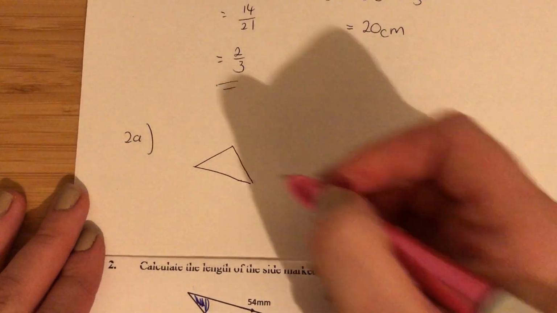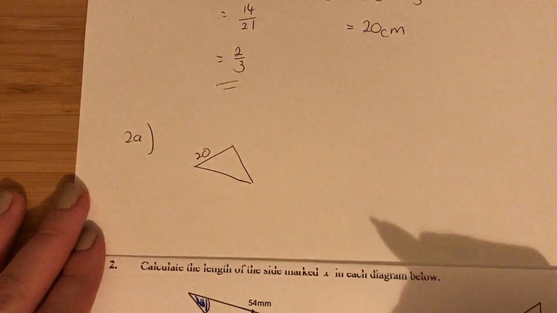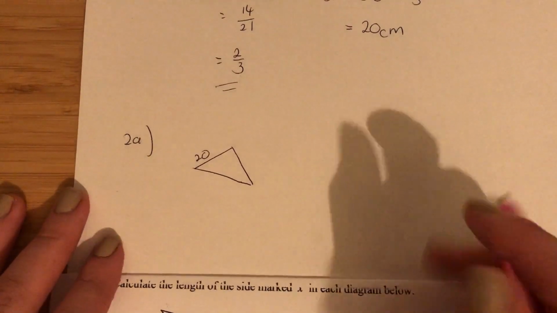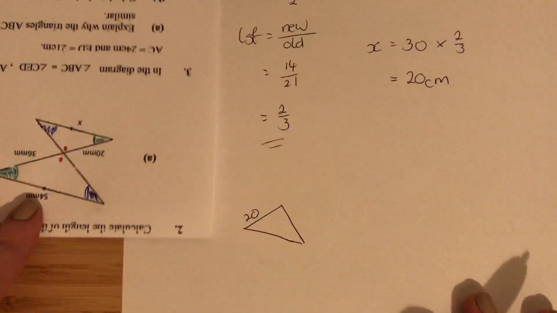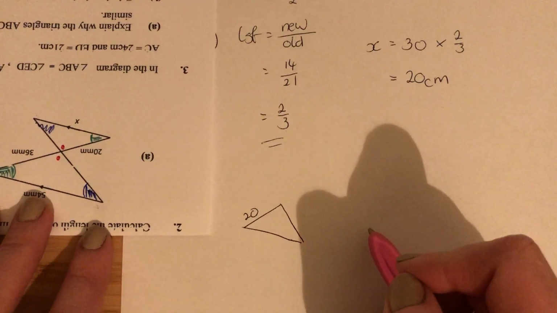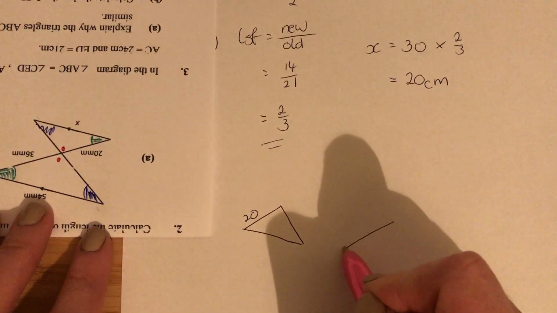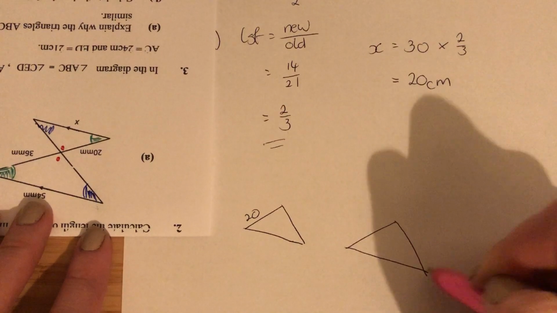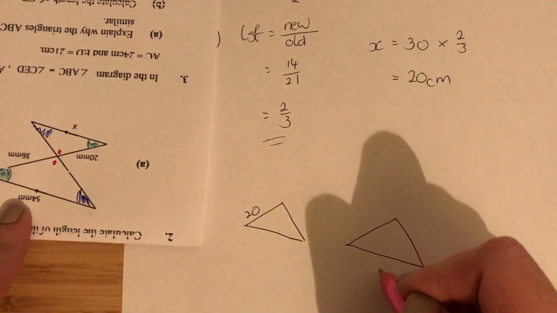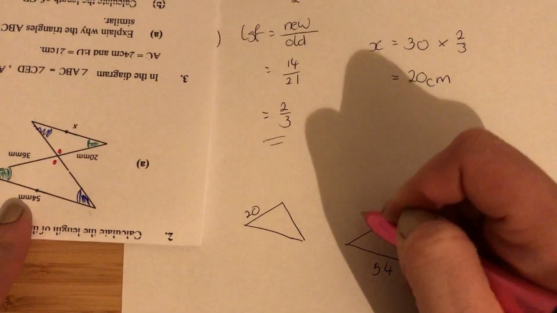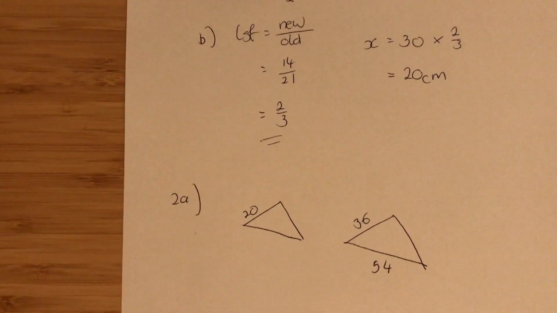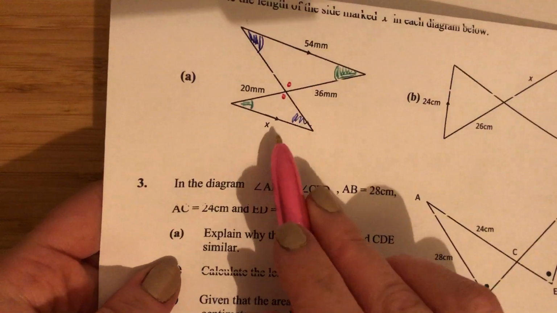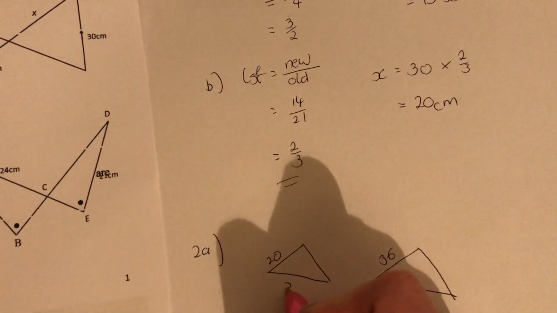So I've drawn one. I know that that's 20. That's all I really need to draw. And now that's this one here down at the bottom. Now if I was to turn this one upside down so that I've got the same ones matching. So the larger one, I know that that is 54 on the bottom and 36 here. And our missing side is this one down here, X, which I'm going to mark here, X.